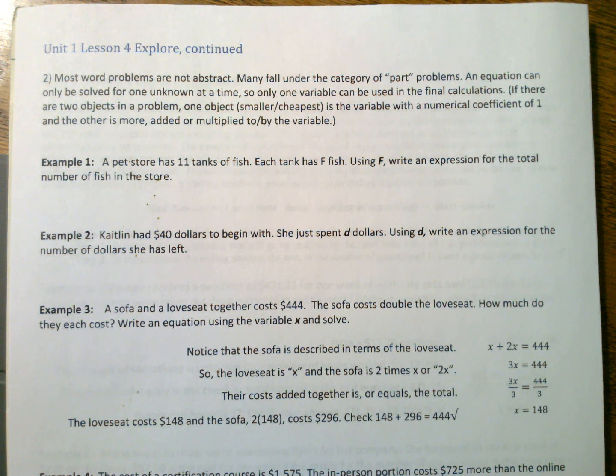Okay, we're still on Unit 1, Lesson 4. We're now on page 3. We are trying to solve word problems by translating words into mathematical equations and solve for unknowns, Part 2. We had the abstract problems. Now we're going to have what I call the part problems. Most word problems are not abstract. Many fall under the category of part problems.